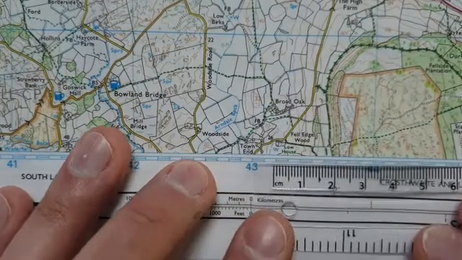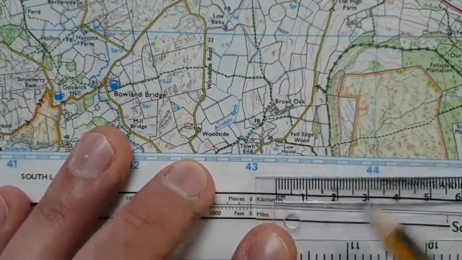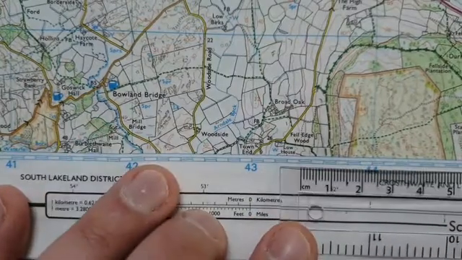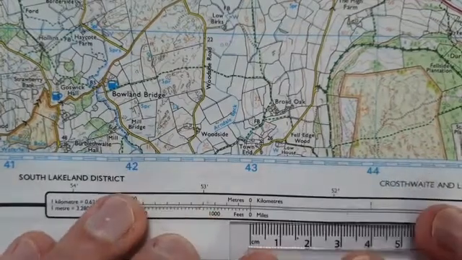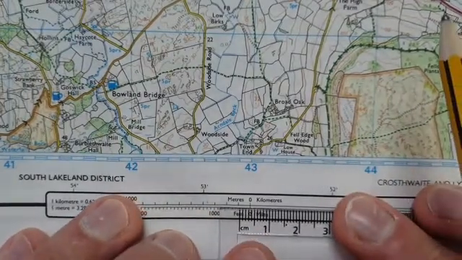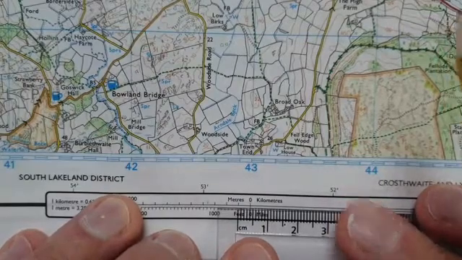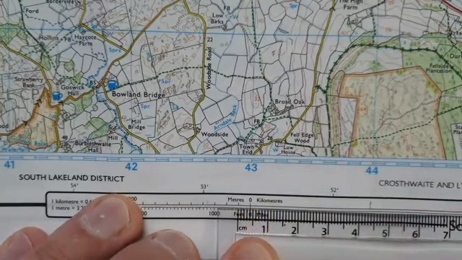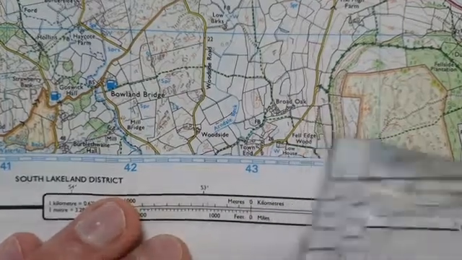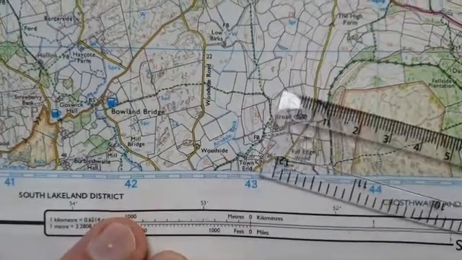If we have a look down here, these rectangles are 100 metres in length. So if I put my ruler on it and measure it, it's 4 millimetres. And I can do the same on the scale mark. So there's 0 and 100 metres, so 4 millimetres. So rulers are very useful for measuring distance.